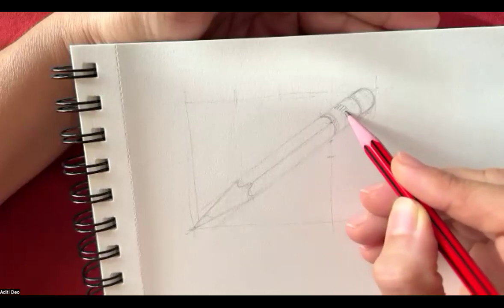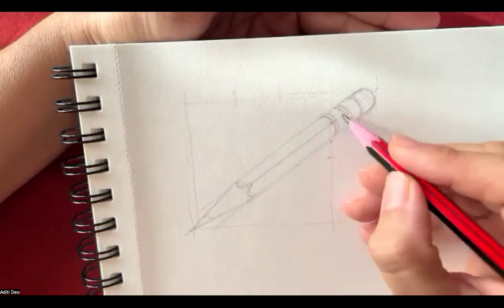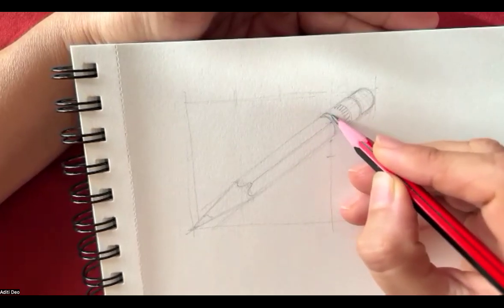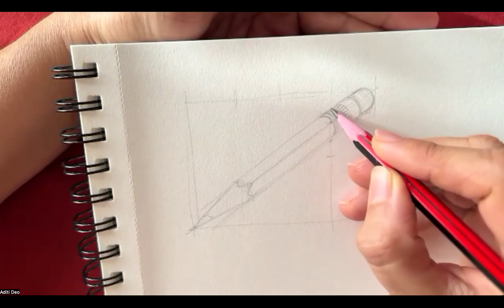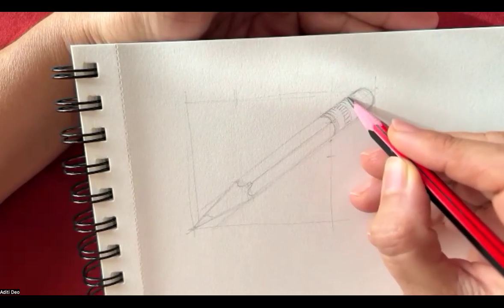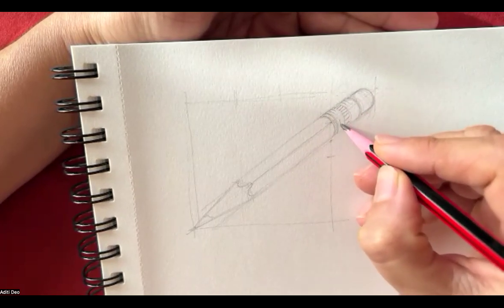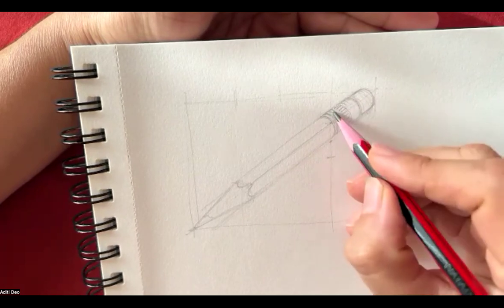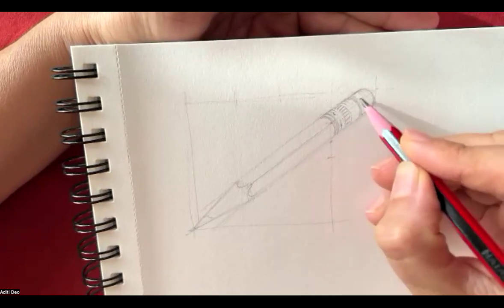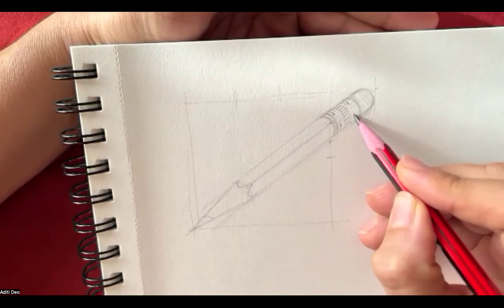So I am making these vertical lines in pencil dark enough so that I will not need to erase them. And then you have these contour lines around some parts, and then you have dimples which are again just C-shaped dimples.